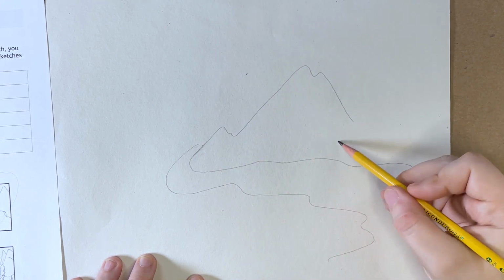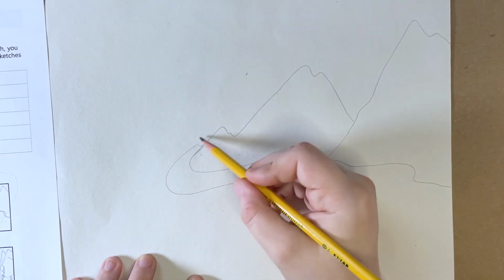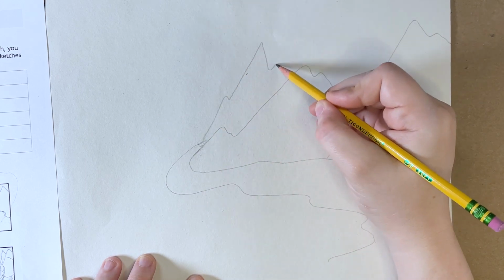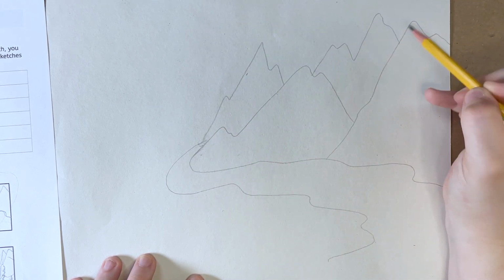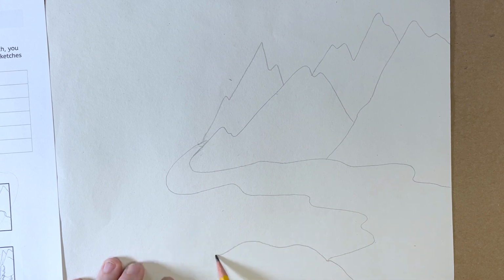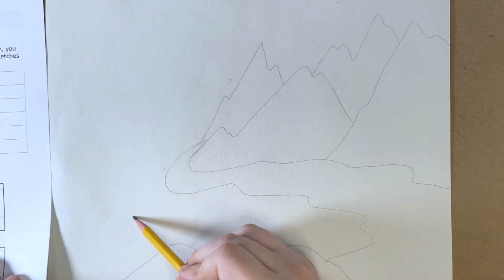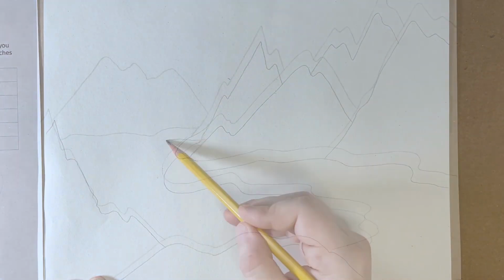Start by drawing the basic shapes and outlines of your landscape, such as the horizon line and any major features like mountains, roads, trees, or bodies of water. Create this drawing with contour lines, similar to a coloring book drawing.